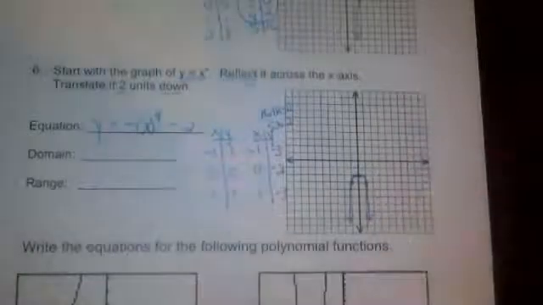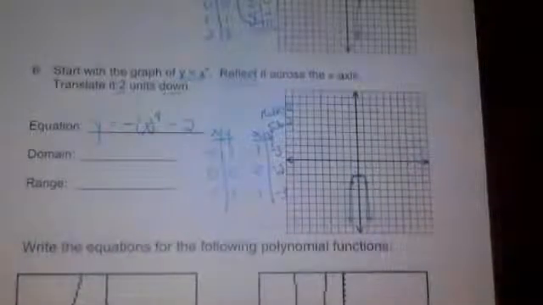Remember that this is a fourth power function, so it's going to look kind of flat across the bottom. And it's going to go down since it was reflected. So our domain, negative infinity to infinity. Our range is negative infinity to negative 2.